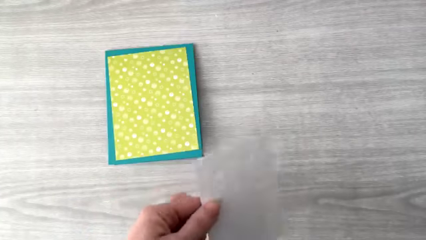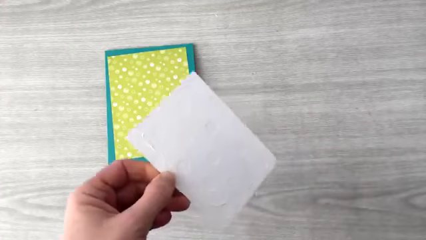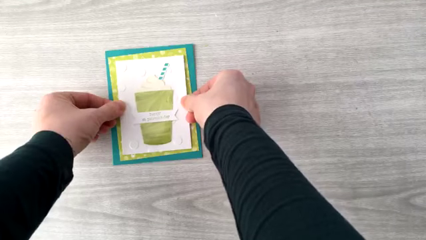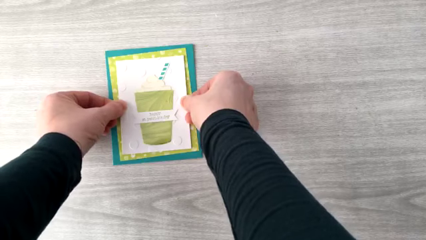So this layer, I'm going to just add some Tombow to the back of it. And this one I'm going to put on the card somewhat straight. It's going to look crooked because of the other layer, but it's actually going to be straight.